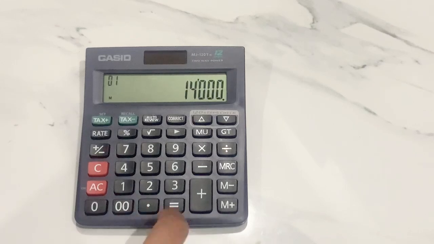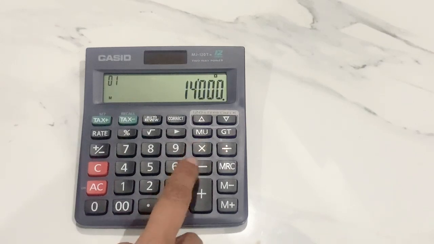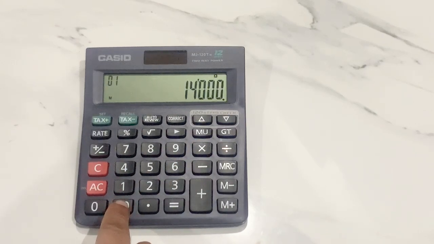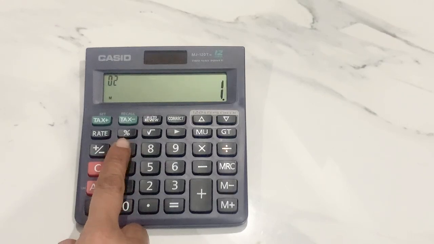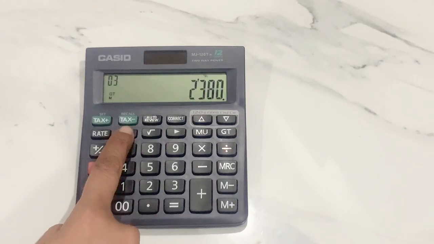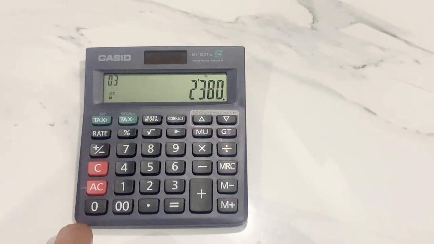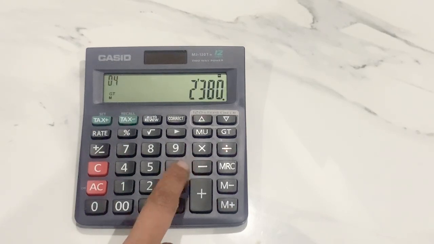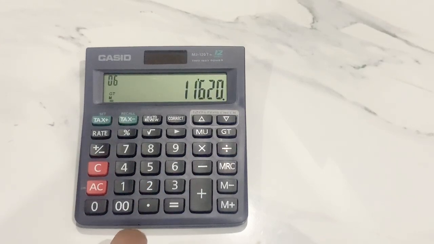Then I will press the multiplication sign. After that, I will press the percentage, that is 17. Then I will press the percentage sign. After this, I will press the minus sign. And then I will press the equal to sign. So this is my answer, 11,620. This is the price after 17% discount.